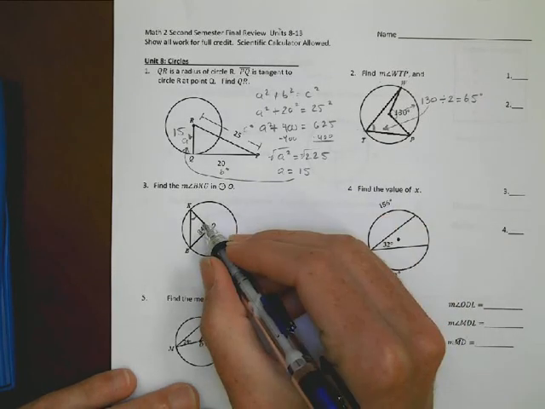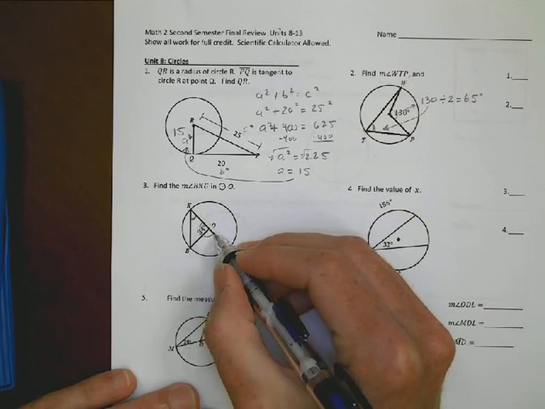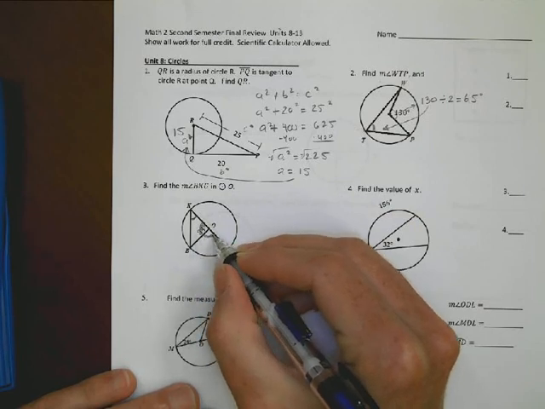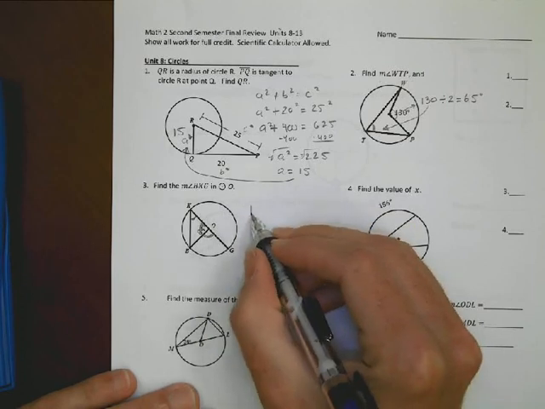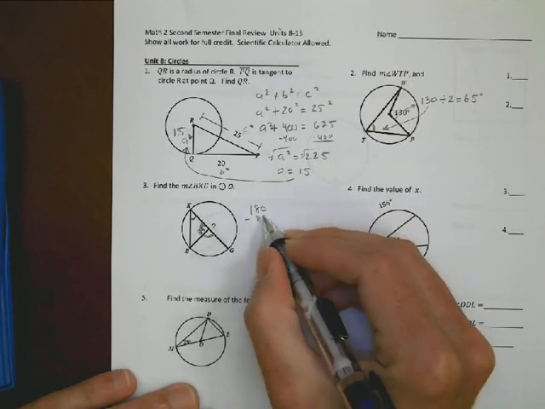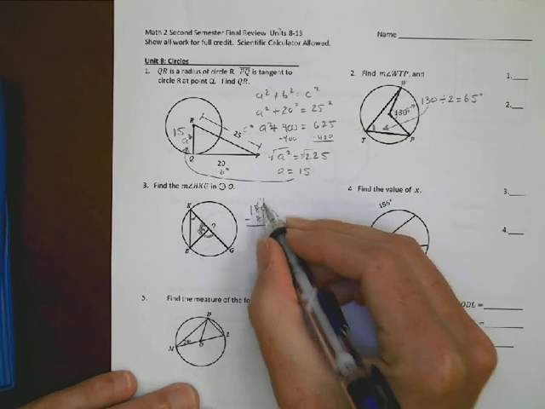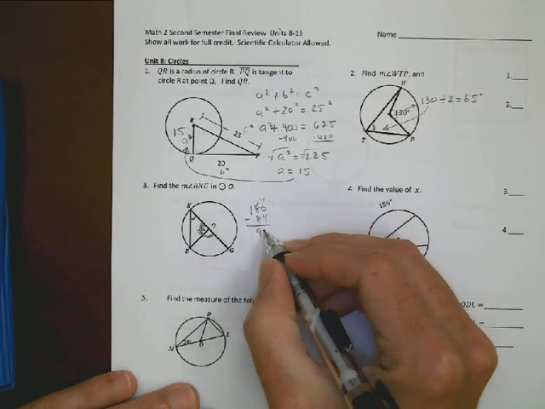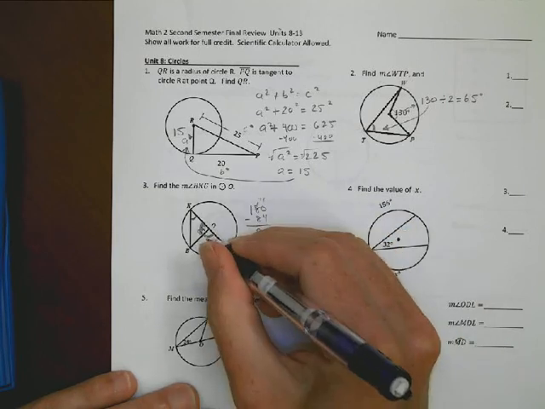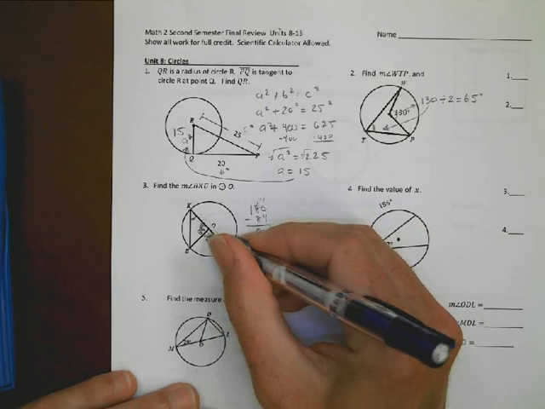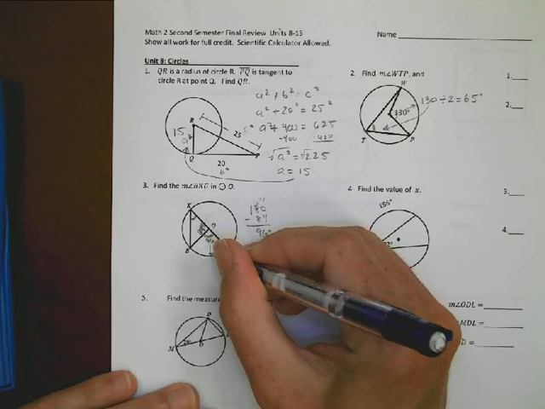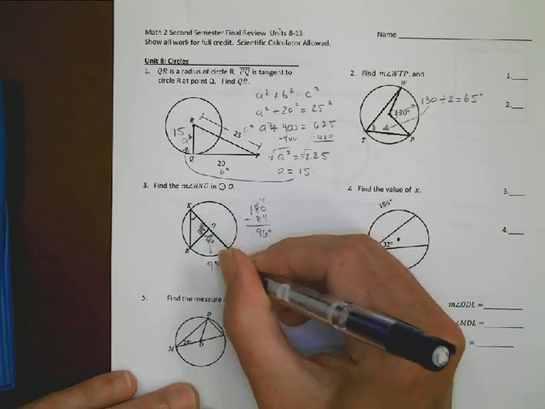I have a supplementary angle right there. I was given 84. So if I did 180 minus 84, that leaves me with 96 degrees for the measurement of that spot right there. That angle is 96 degrees. Because we're talking about arc length, that's a central angle, that means the measurement of that arc is also 96 degrees.